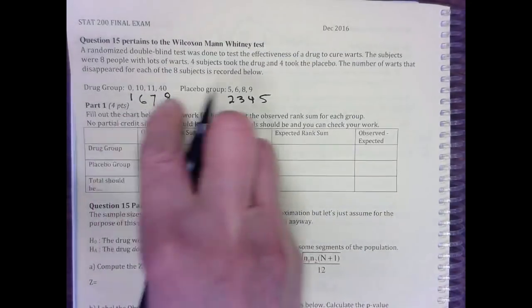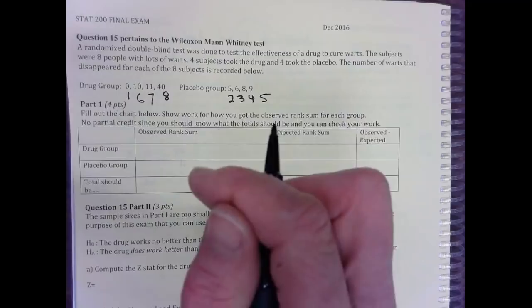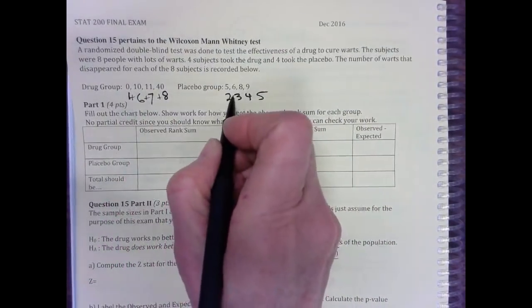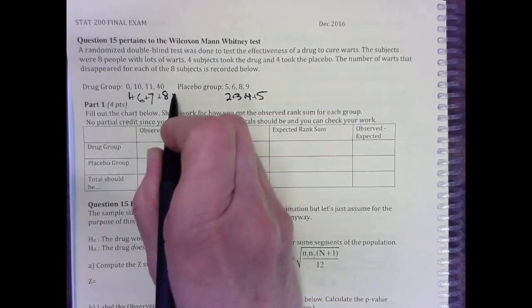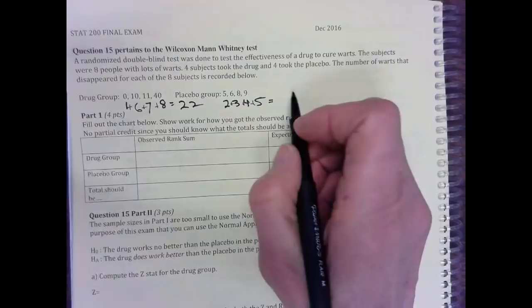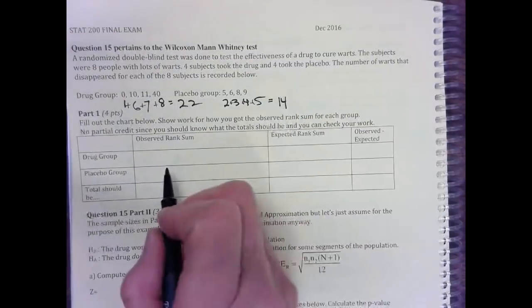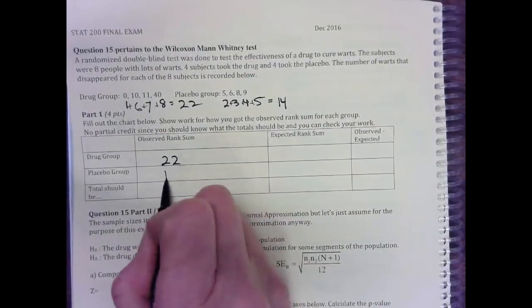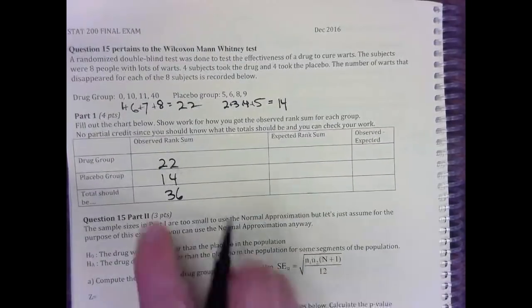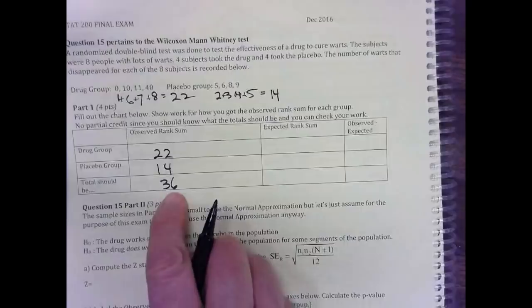All right, so now we're going to add them all up for the drug group here. If we add those up and we add all these up, what do we get? We get 22 here and 14 here. So that's 22, that's 14, and together they equal 36. We should check right away, is that right?